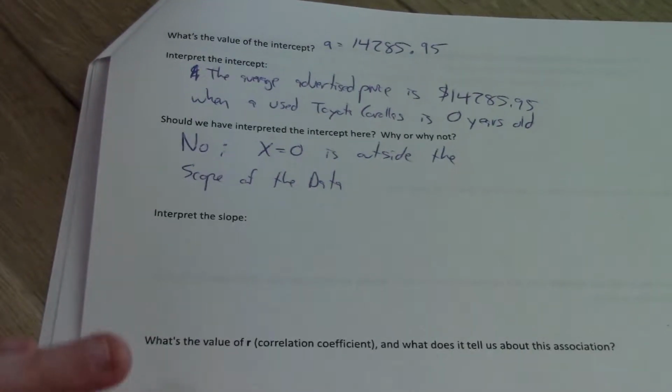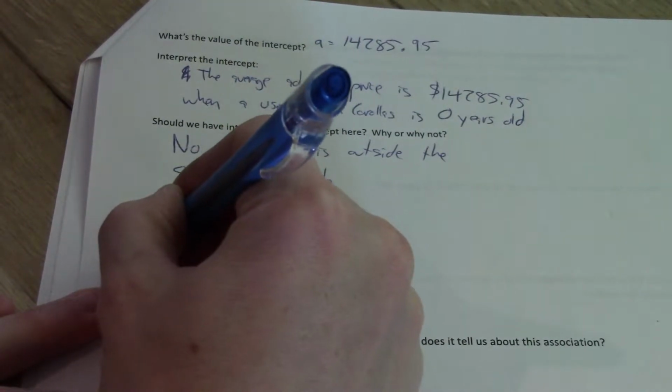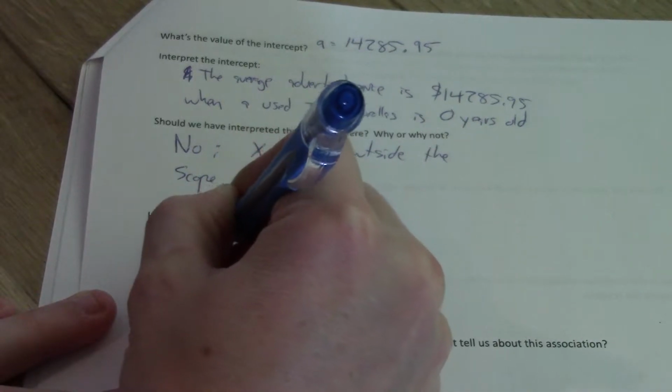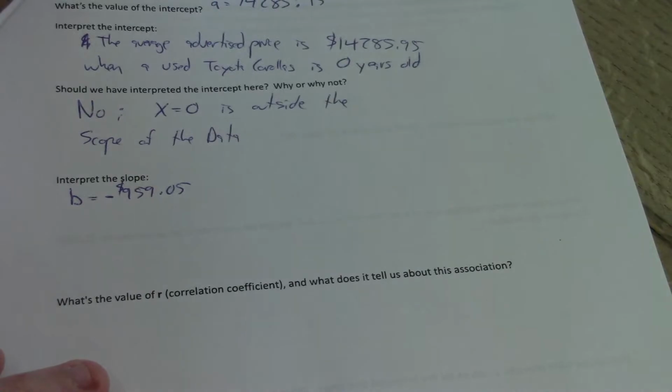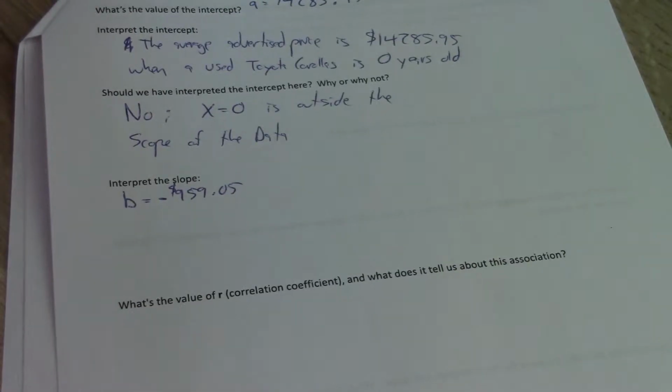What about the slope? So we found that the slope was negative 959 and 5 cents. Almost a negative $1,000. So how do we interpret the slope?